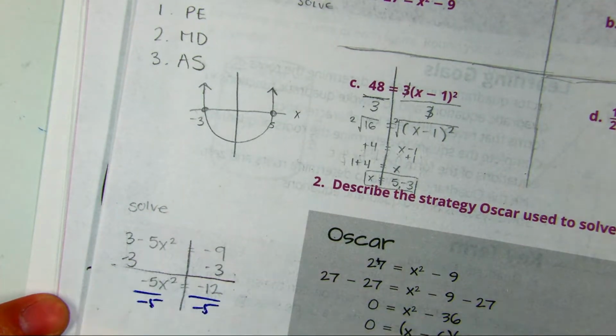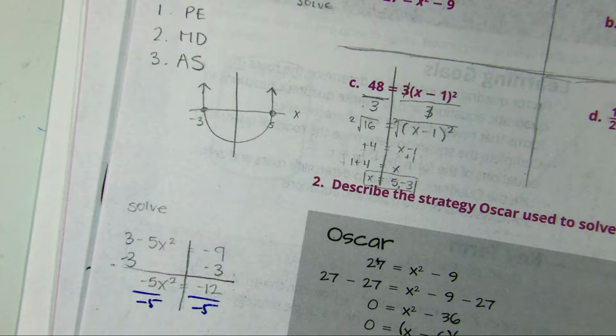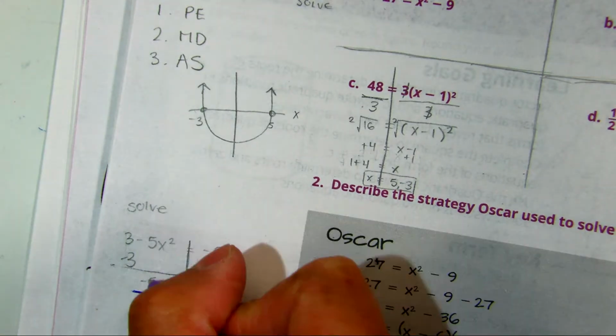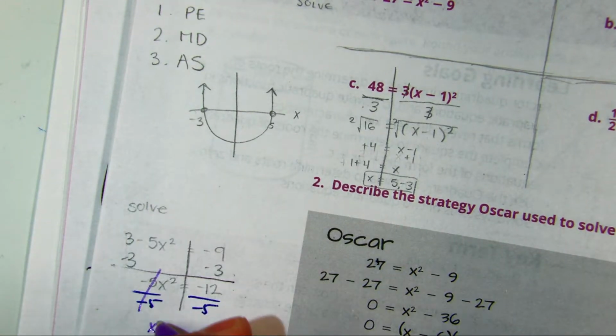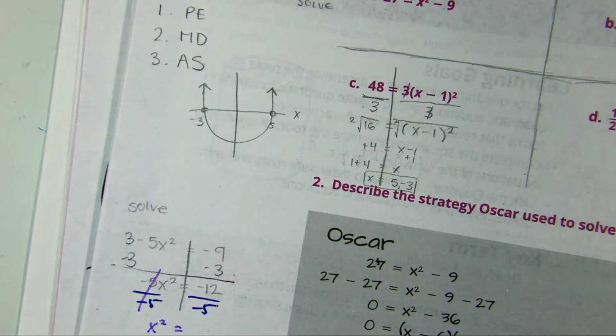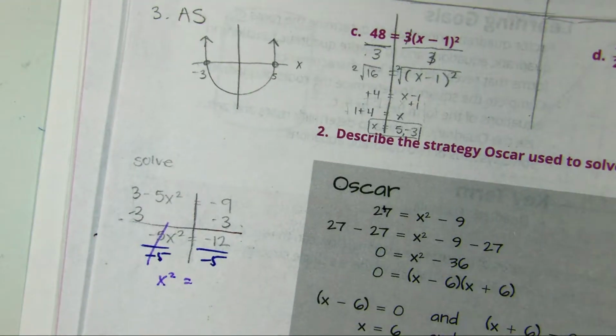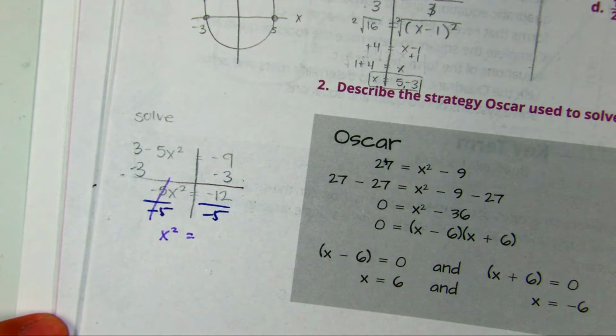Alright, Benito, what's left? Just leave it a fraction. Leave it a fraction. And negative divided by negative is?